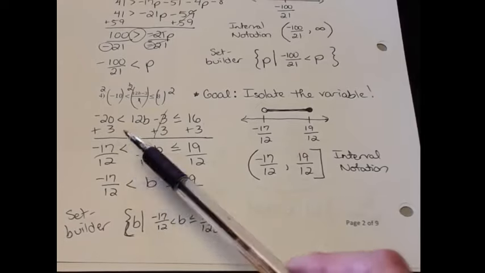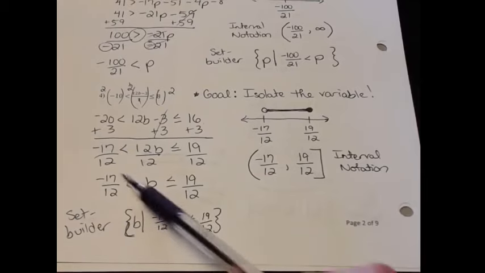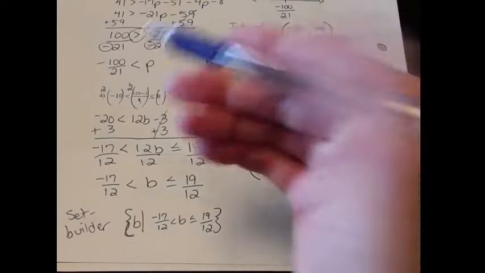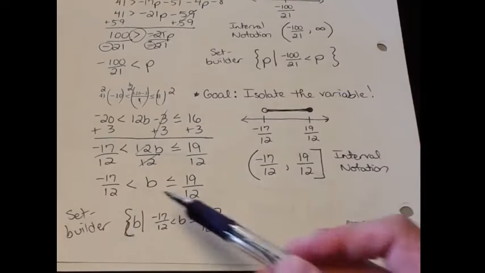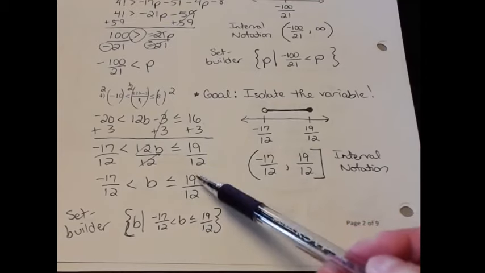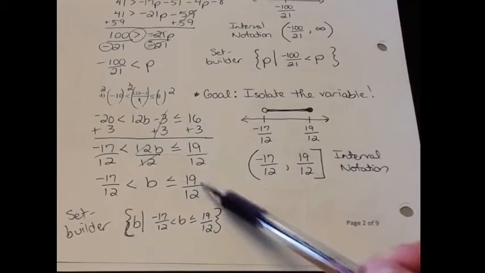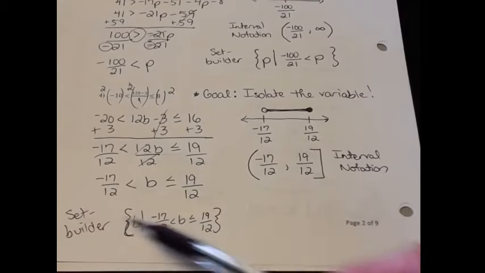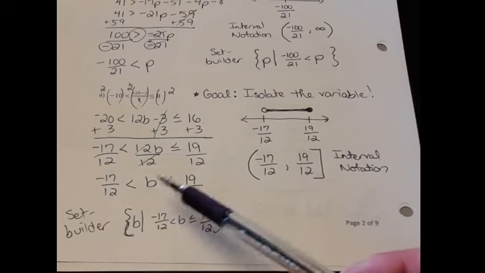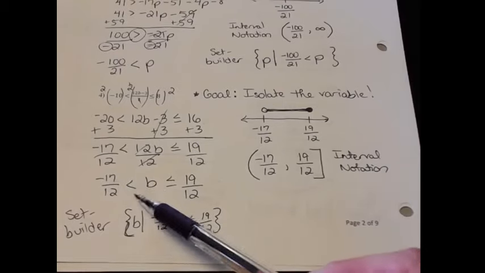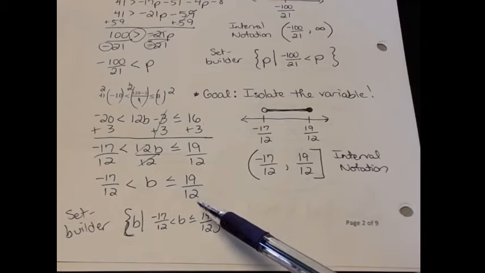And we simplify. So -17 over 12 stays -17 over 12. Bring the less than sign down. Notice the 12s end up canceling, so it leaves you with b. Bring down the less than or equal to, and then of course bring down 19/12 because that doesn't reduce. Here is our answer. We always need to have our variable here, right? We are not just going to get rid of it. So -17 over 12 is less than b is less than or equal to 19/12.